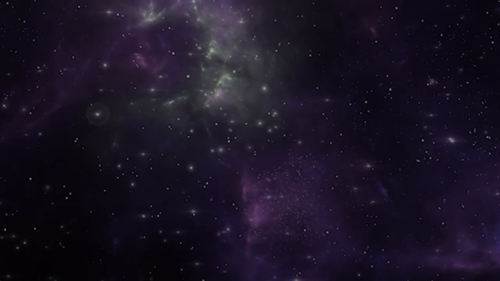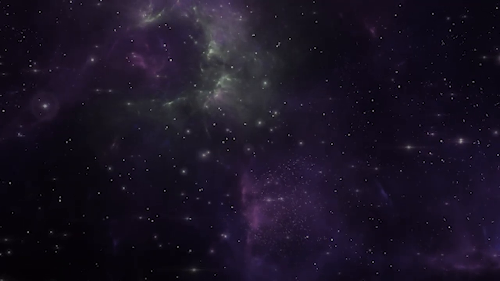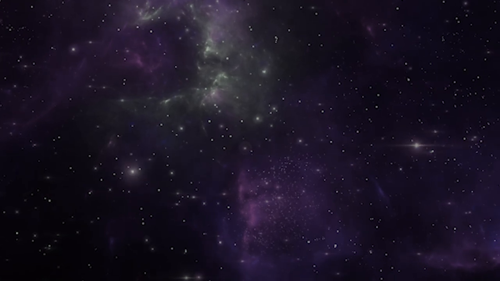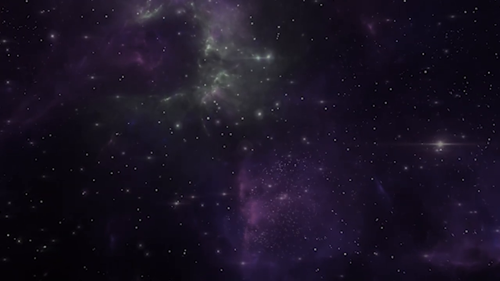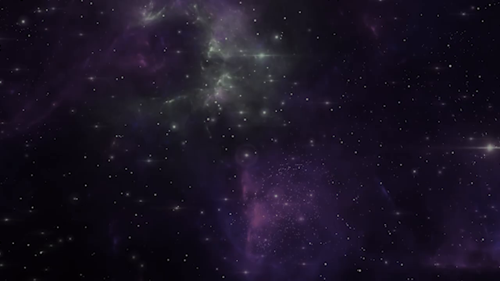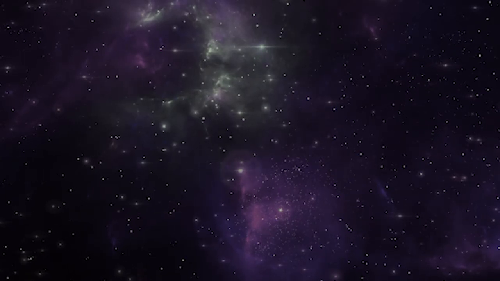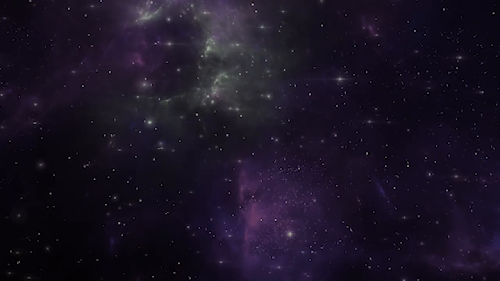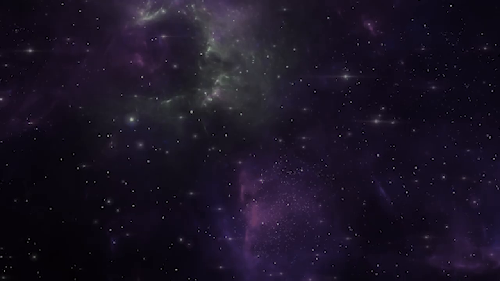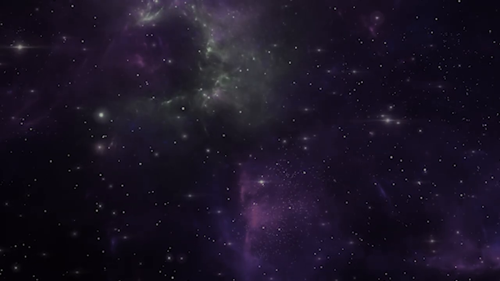Planetary systems change slowly. Orbits remain stable for long periods. Over immense time, gravitational interactions may alter paths. Some planets may be ejected into space. Others may drift inward. Most changes occur gradually and quietly.